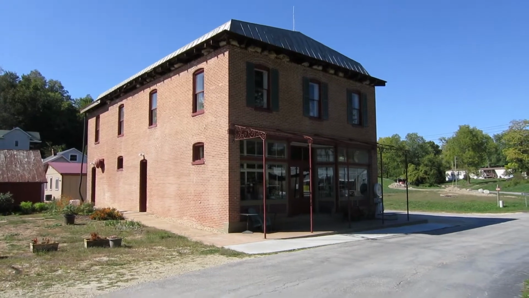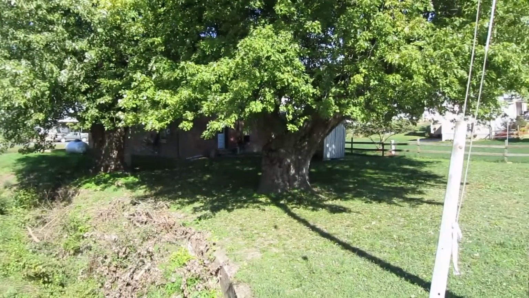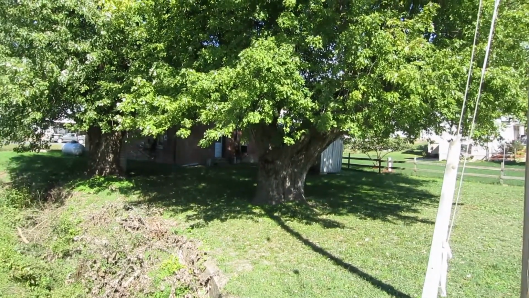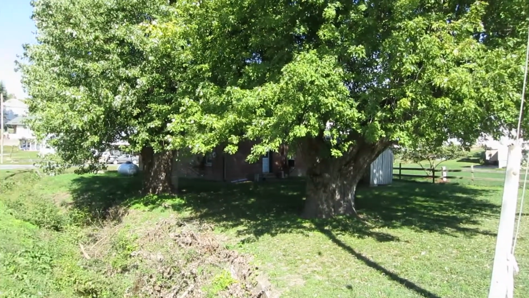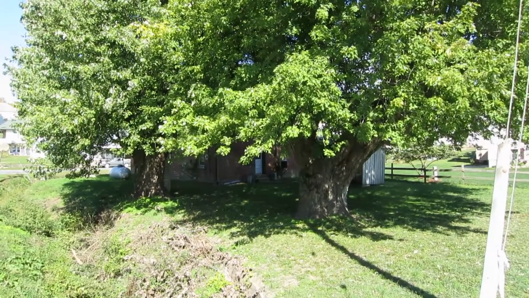But now I'm going to look around, and I don't really have any kind of vantage point over here, but there might be a shot where I can shoot from underneath that tree and frame the building with something from the limbs of that tree. So we'll see what that looks like.